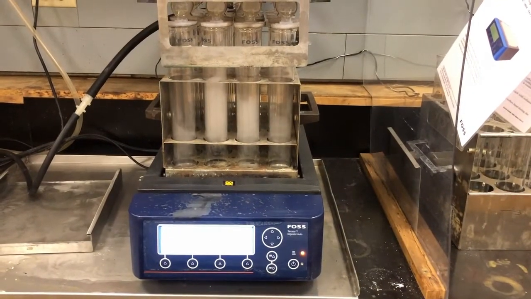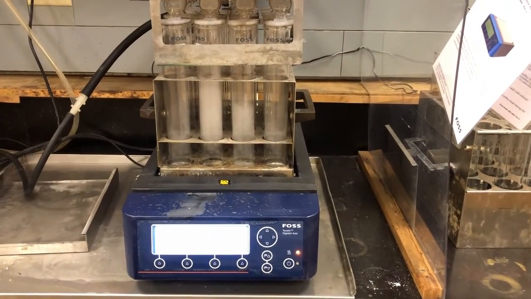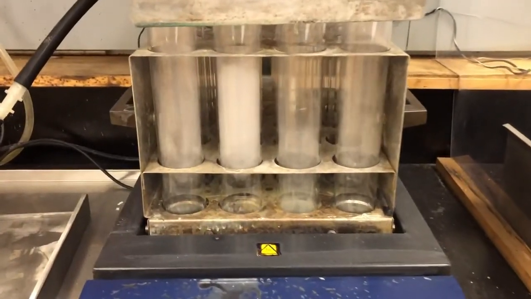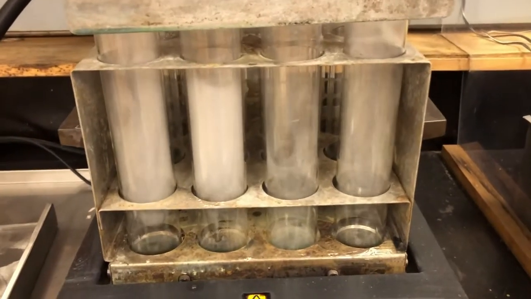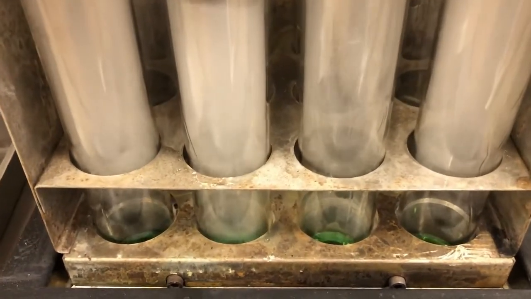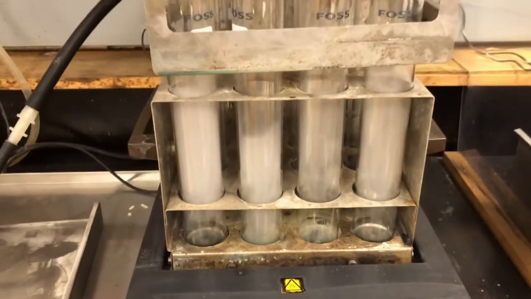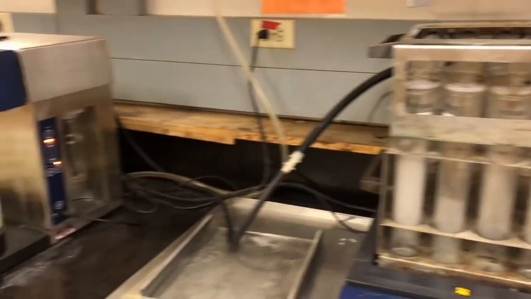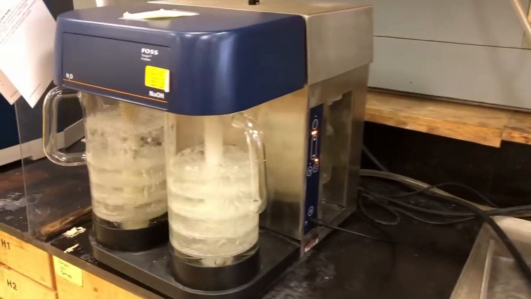So our digestion block has been running now for about 30 minutes, and you can really see now those vapors that I mentioned. You can see that the samples are giving out a lot of vapors. You can't really see the samples, you can see them a little bit. You'll see those better when I can take them out. So the scrubber is working now. Scroll over, you can see it's bubbling away.